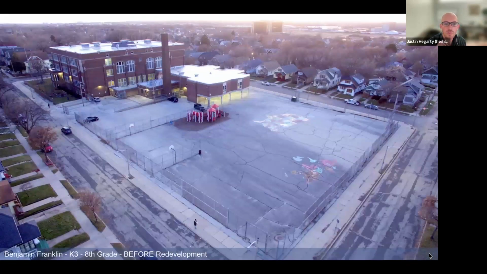And then here's Benjamin Franklin. This is a little bit smaller scale. We have a lot of chain link fencing at our schools, a lot of asphalt. Next slide.